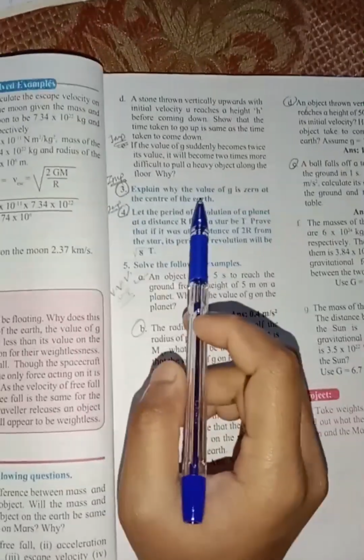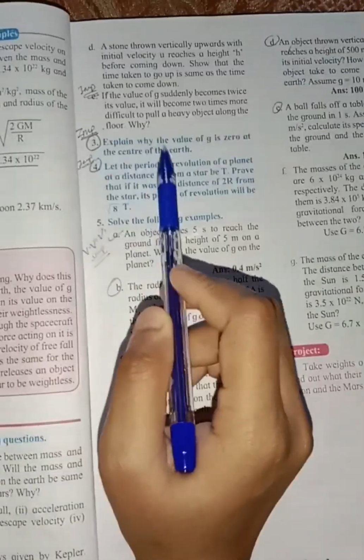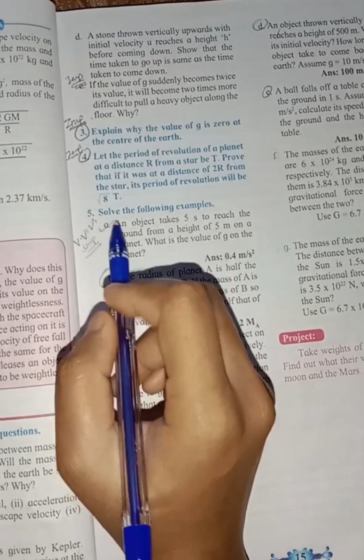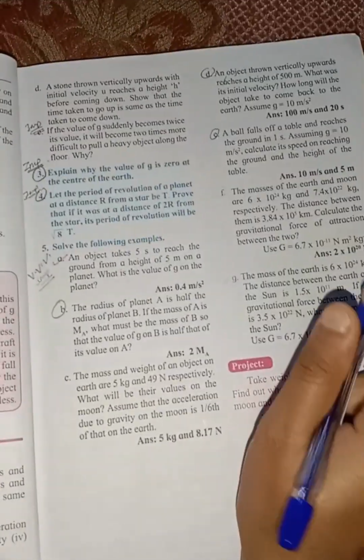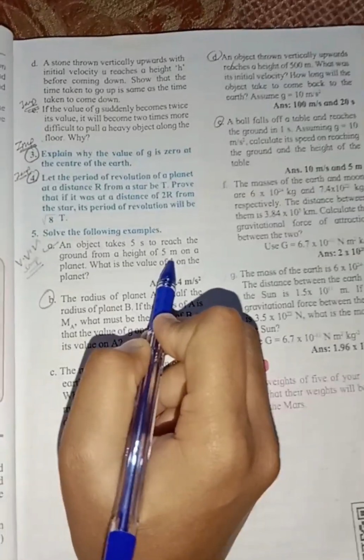But the most important is this: give reason, explain why the value of g is 0 at the center of the earth, and this question. And the first numerical is very, very, very important. Others you can just practice, but I hope that one will come for the exam. This is the most important, and it can come in another manner also.